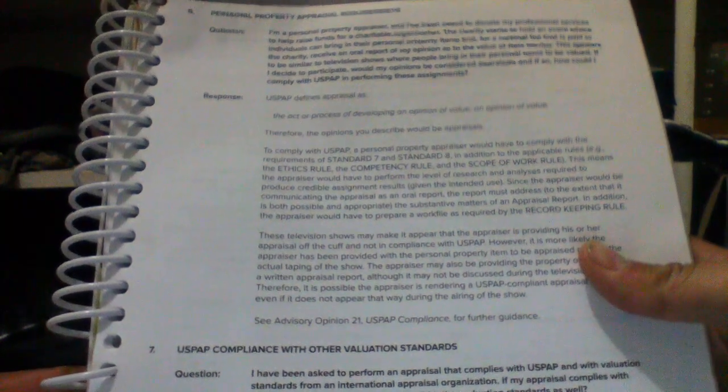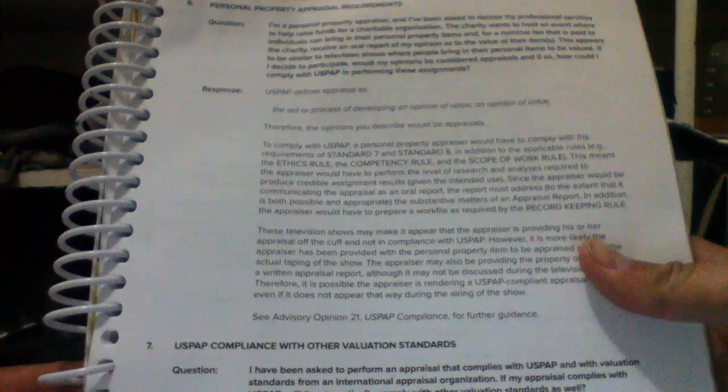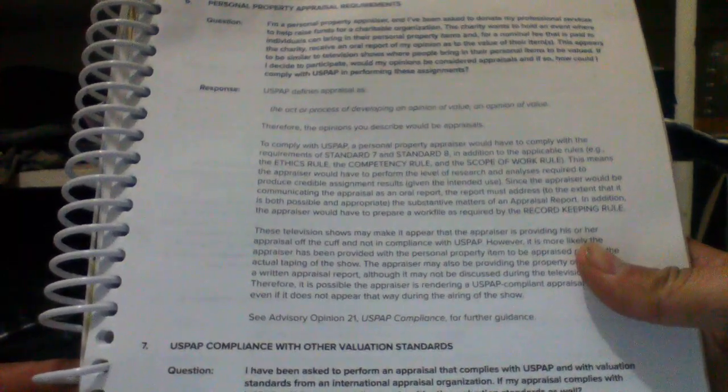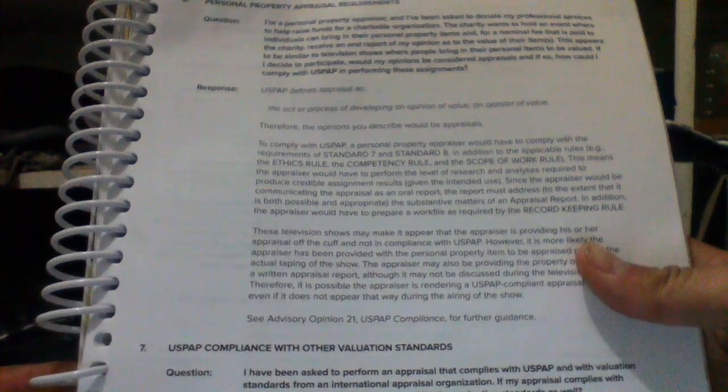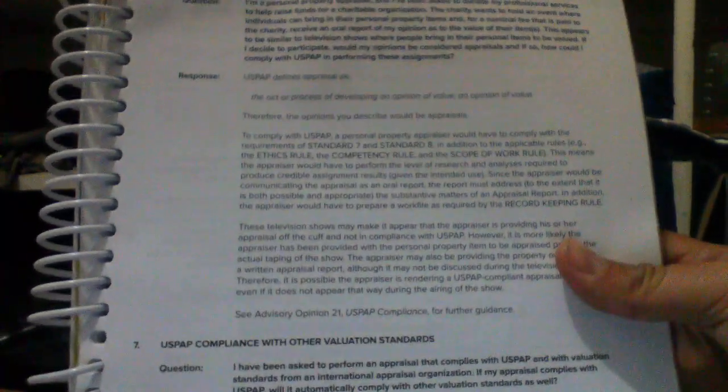Question. I have been asked to perform an appraisal that complies with USPAP and with valuation standards from an international appraisal organization. If my appraisal complies with USPAP, will it automatically comply with other valuation standards as well?